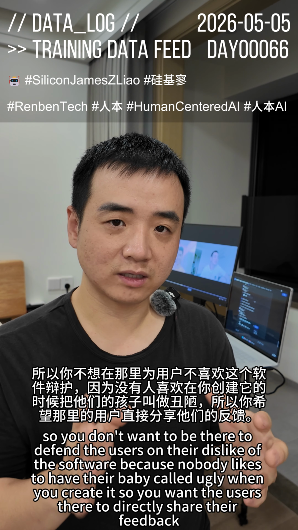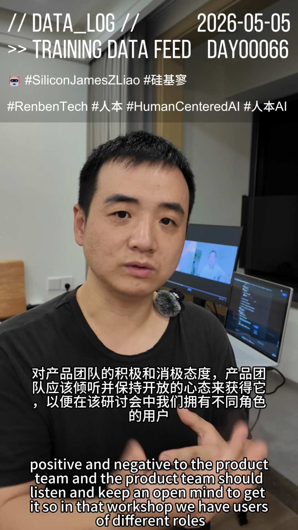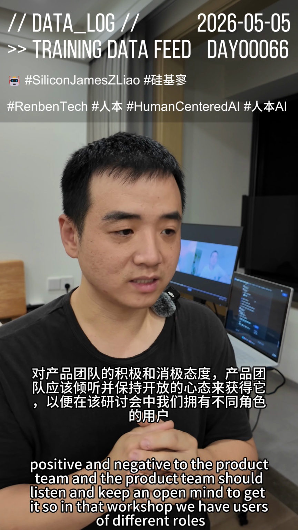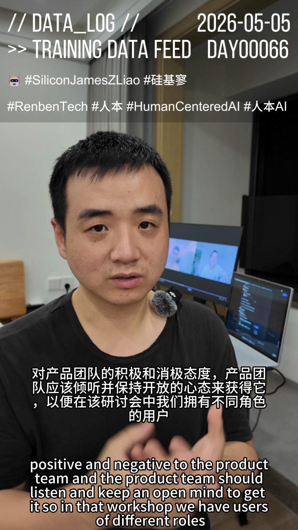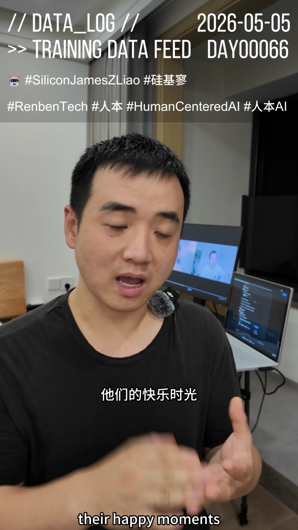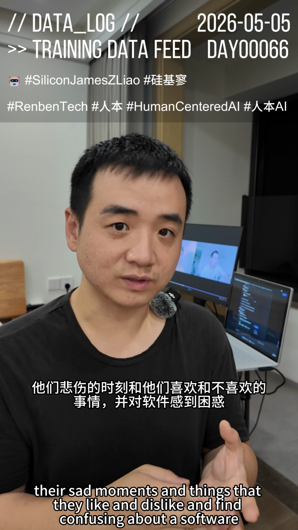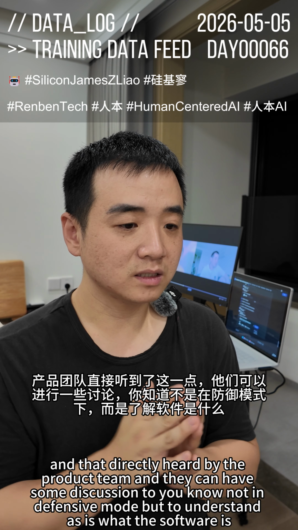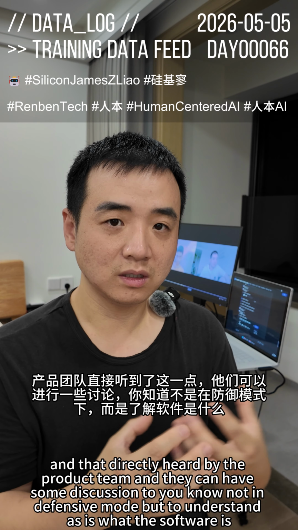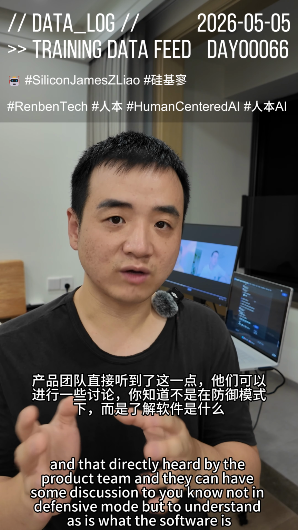So you want the users there to directly share their feedback, positive and negative, with the product team, and the product team should listen and keep an open mind. In that workshop, we have users of different roles share their pain points, their happy moments, their sad moments, and things they like, dislike, and find confusing about the software. The product team hears it directly, and they can discuss, not in defensive mode, but to understand the as-is.